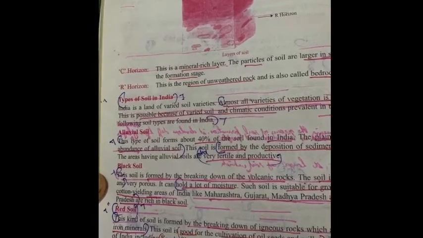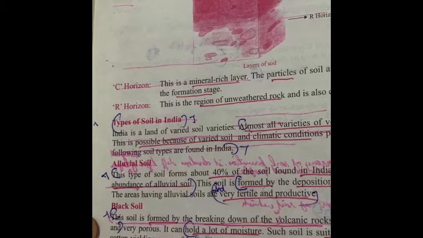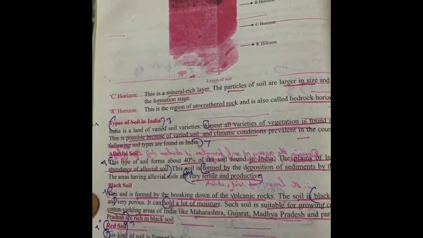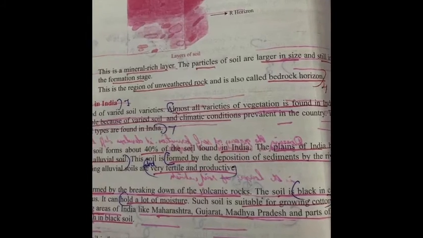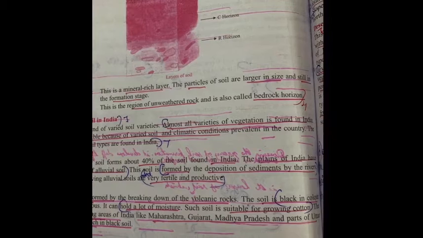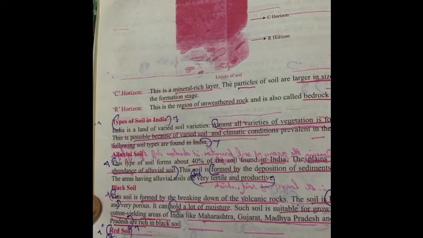The next soil is black soil. Black soil is black in color. It is formed by the breaking down of volcanic rocks. It can hold moisture, and so it is very suitable for growing cotton. We have leading producers in our country. The states are Maharashtra, Gujarat, Madhya Pradesh, and part of Uttar Pradesh.